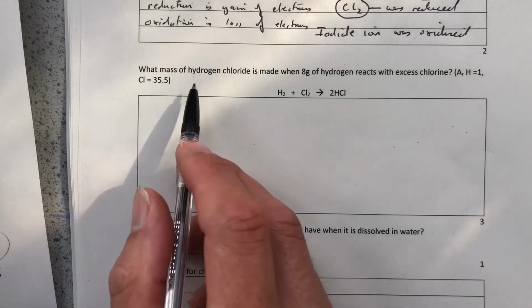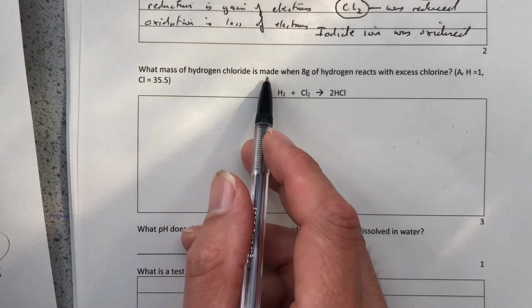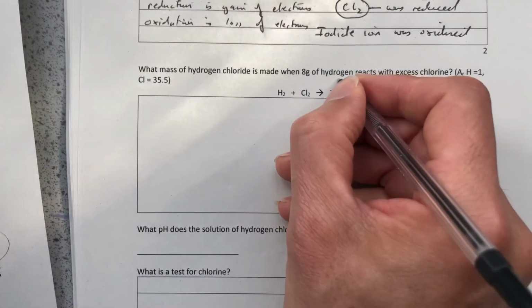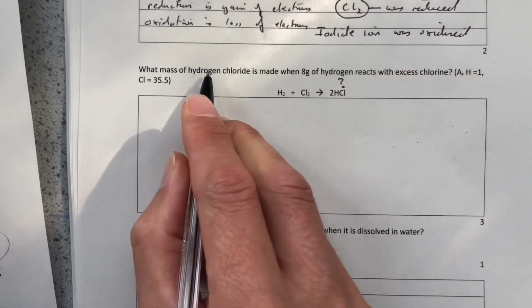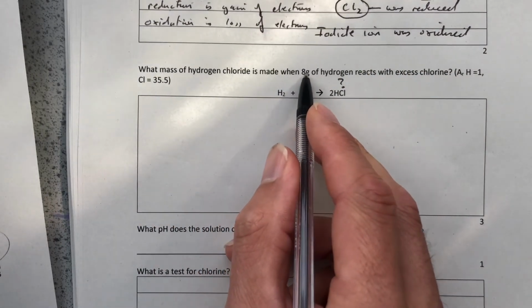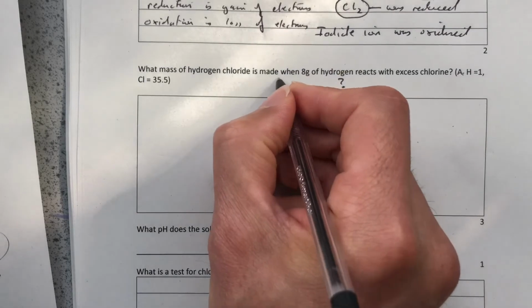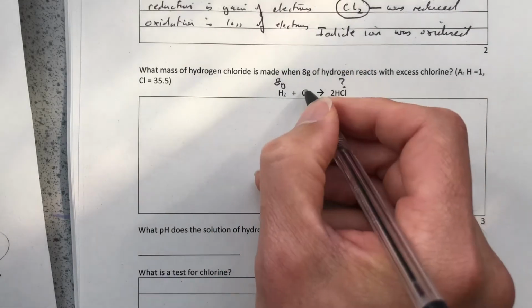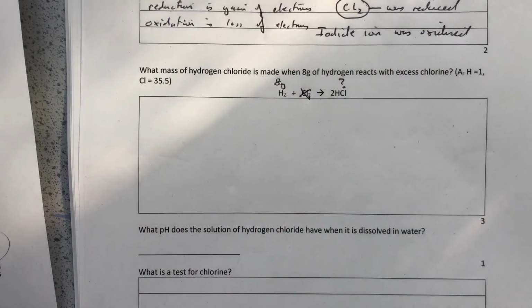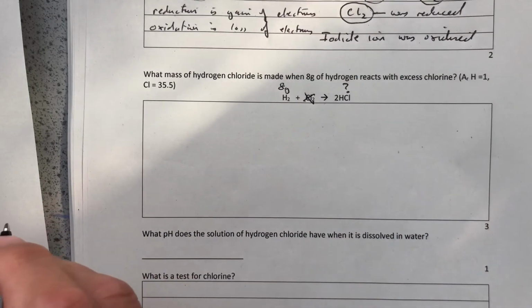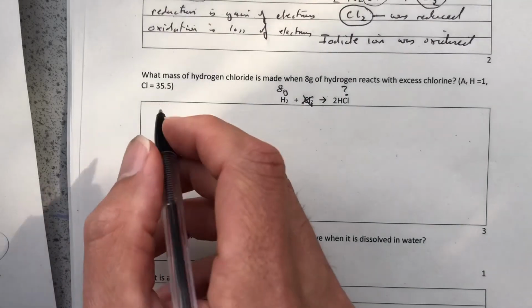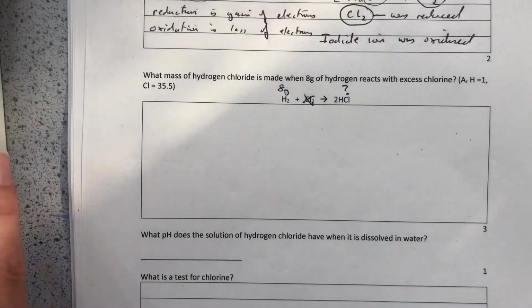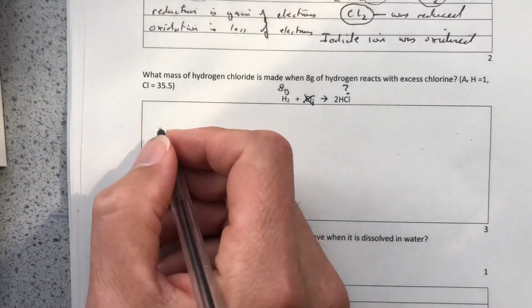Next question. What mass of hydrogen chloride, well, let's immediately put a question mark on top of the hydrogen chloride. What mass of hydrogen chloride is made when 8 grams of hydrogen reacts with excess chlorine? Well, we can cross that out because that's an excess. So we've got calculating quantities here. These are tough questions, so if you can't remember it, have a good look through the Year 10 book, but I'll go through it now.